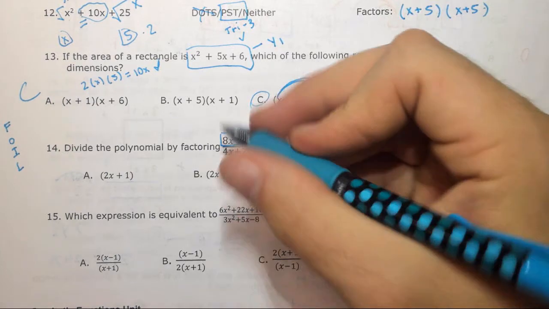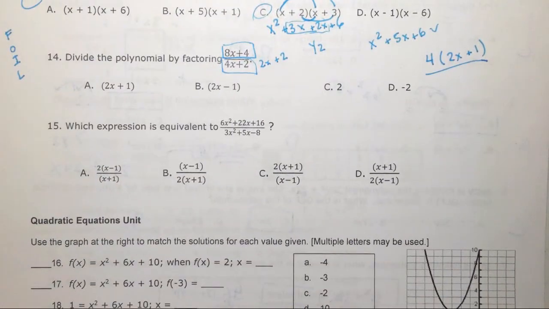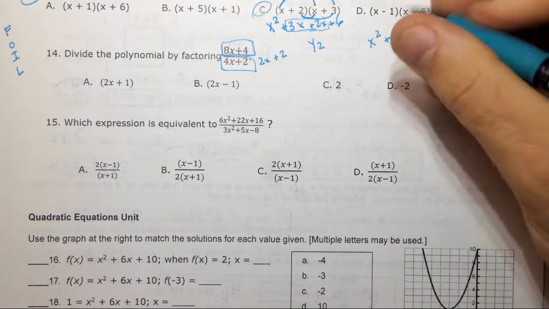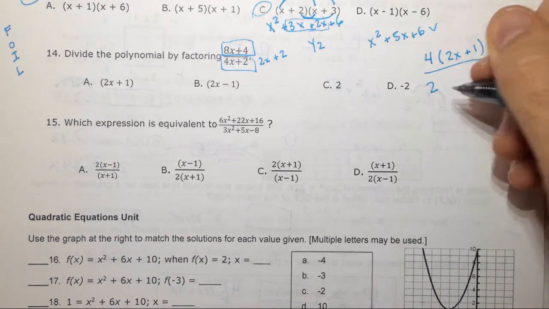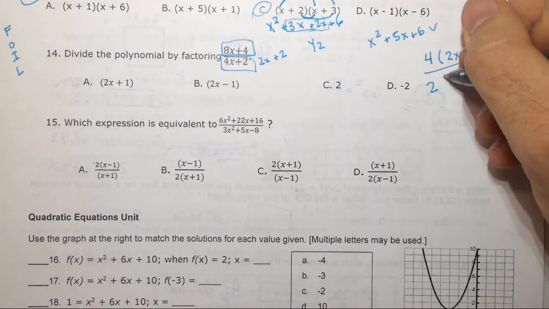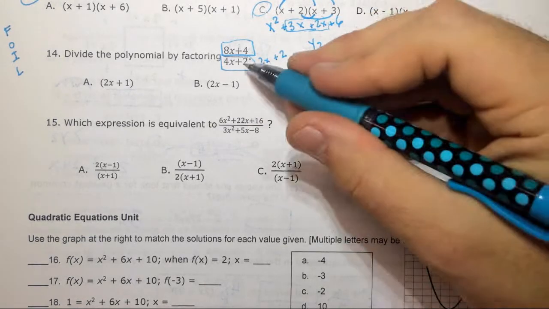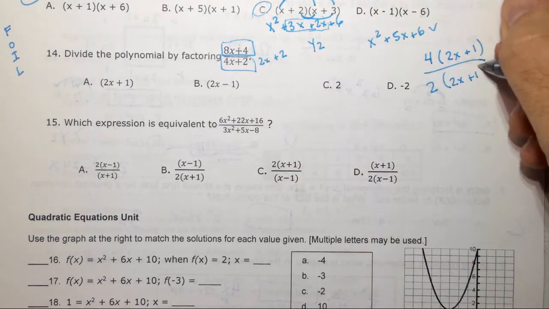Now let's go to the bottom. I have 4x and 2. What divides into those? Well, a 2 goes into 4 and 2 evenly. That's the greatest common factor, the thing they have in common. So I divide 4 by 2 and I get 2x, and then I divide 2 by 2 and I get 1.